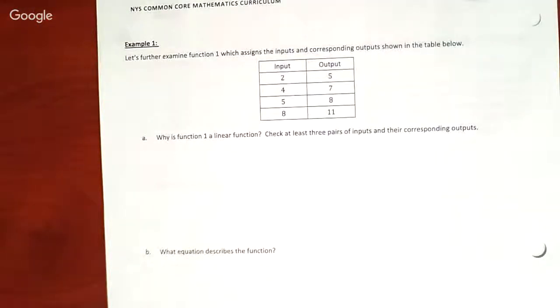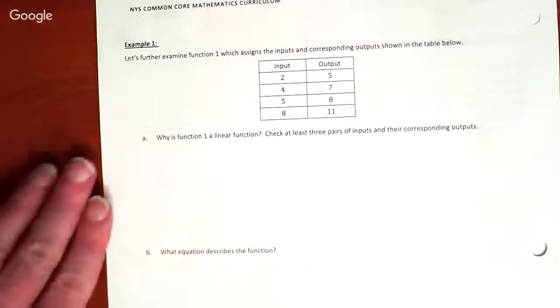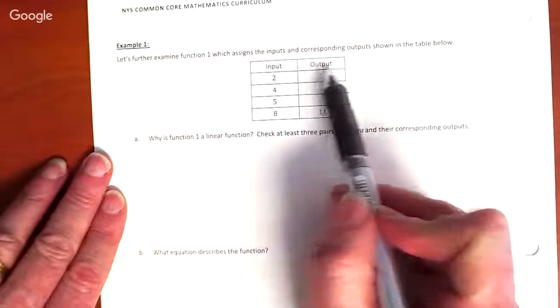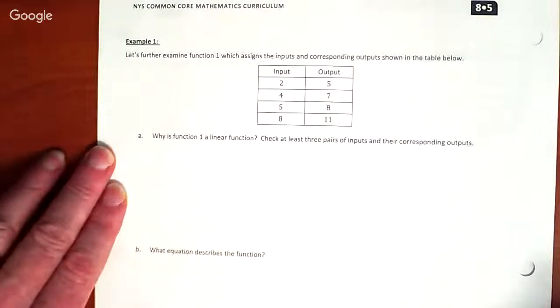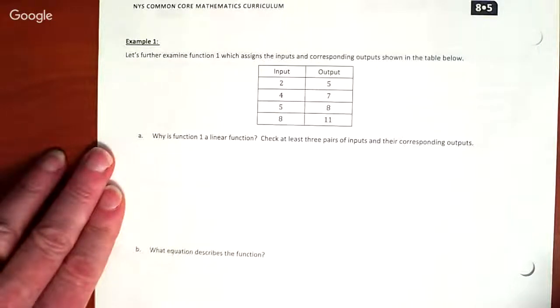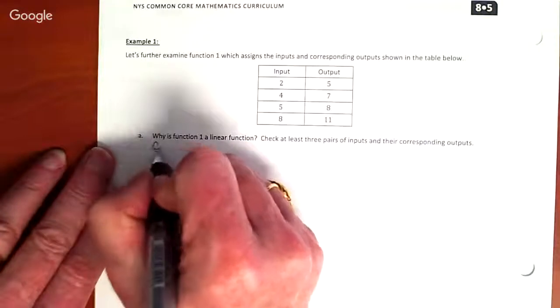So next. Let's take a closer example. Look at function 1, which assigns the inputs and corresponding outputs shown in the table below. It says, why is function 1 a linear function? And check at least 3 pairs of inputs and their corresponding outputs. Well, here it's because it has a constant rate of change.